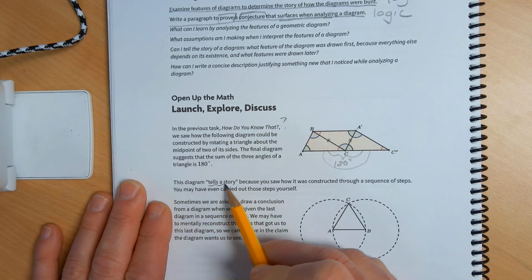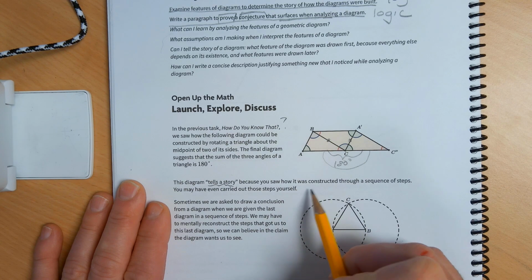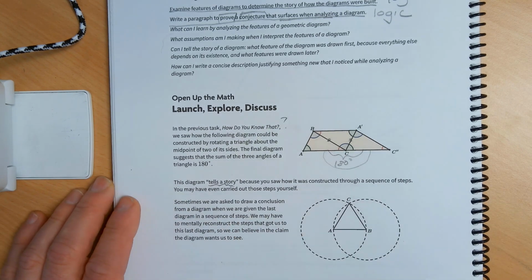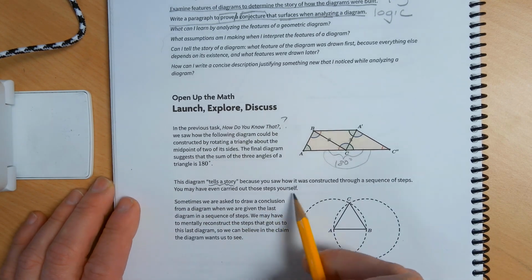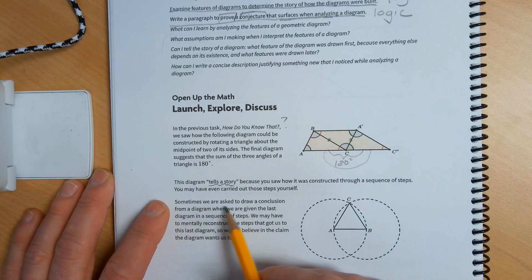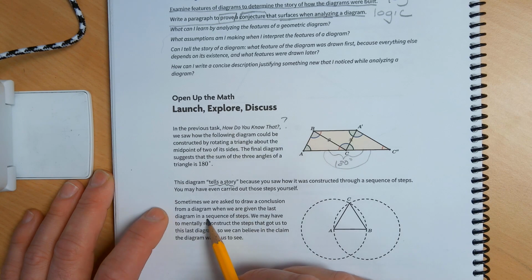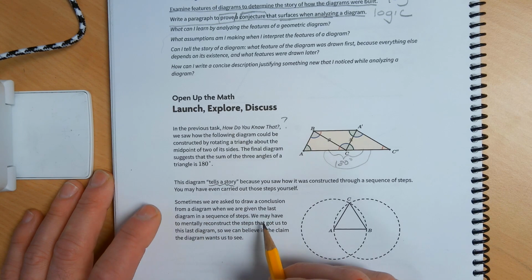This diagram tells a story because you saw how it was constructed through a sequence of steps. You may have even carried out those steps yourself. Yes, we did. Sometimes we are asked to draw a conclusion from a diagram when we are given the last diagram in the sequence of steps.